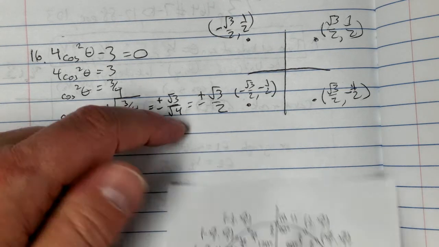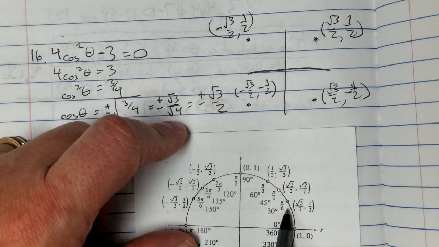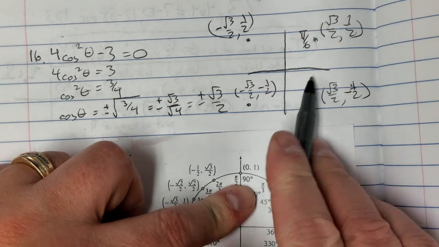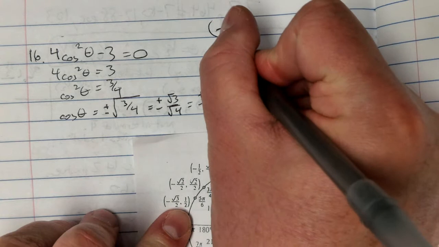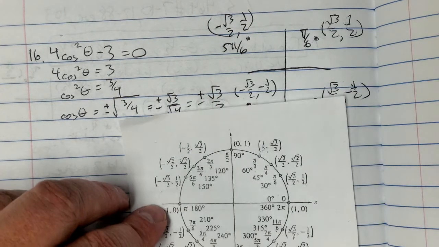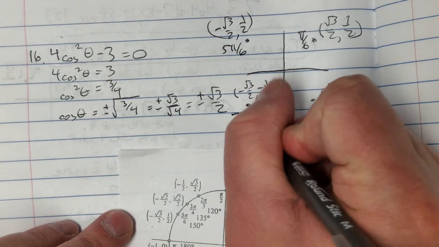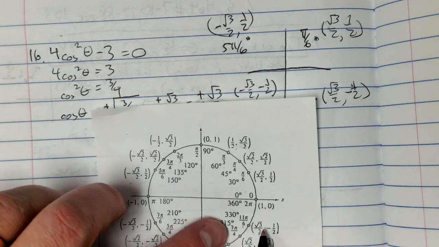And so then you just look at your unit circle, and square root of 3 over 2 comma half, that's pi 6. This one is 5 pi 6. I didn't draw this to scale. And then this one is 7 pi 6, and this one is 11 pi 6.